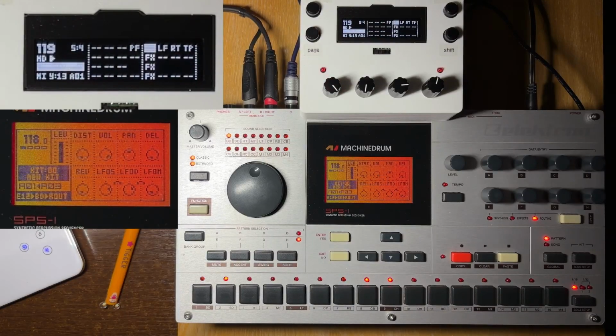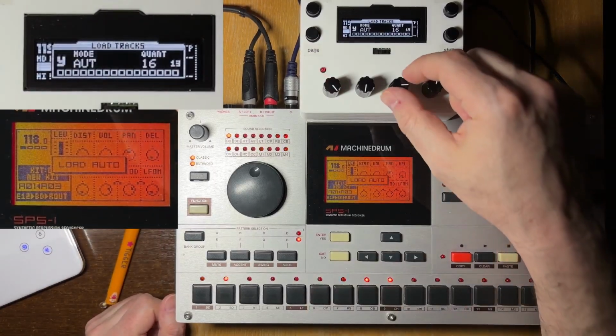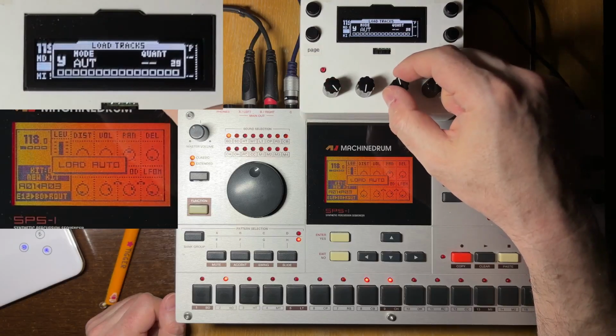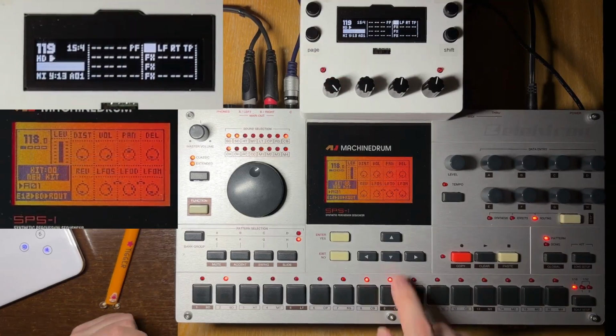And now it's quiet, yeah? Maybe the one thing that I could do here is, when I press yes, I can maybe change quantization to 2, so the change of the effect that is loaded will be instant, yeah? Let's say nothing happens here because obviously it's the same slot.